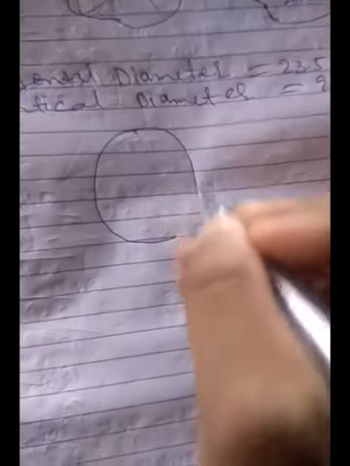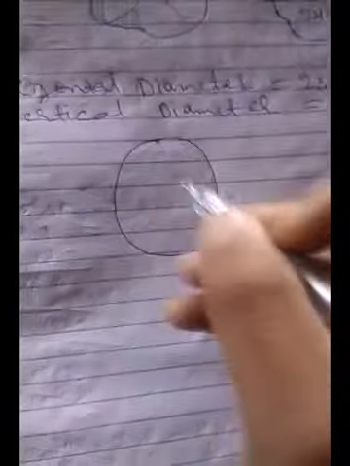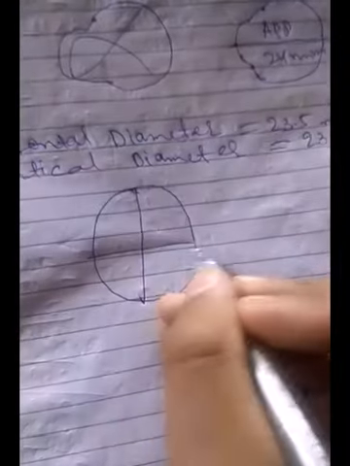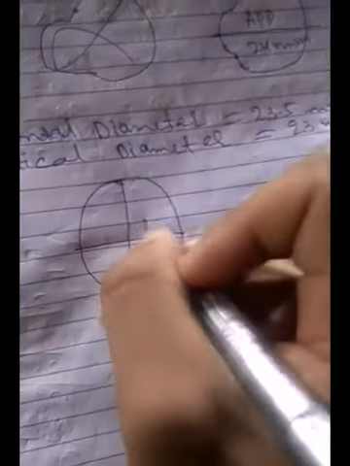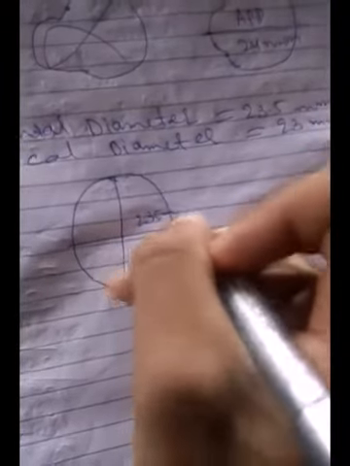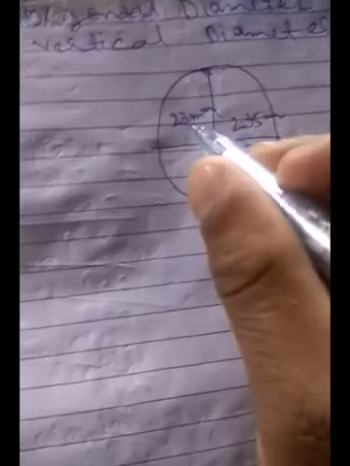See what is vertical and horizontal. This is the front section of the eyeball. This is vertical diameter. This is horizontal diameter. The horizontal diameter is 23.5 mm and vertical diameter is 23 mm. The horizontal diameter is more than vertical diameter.